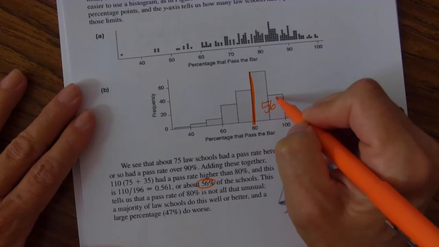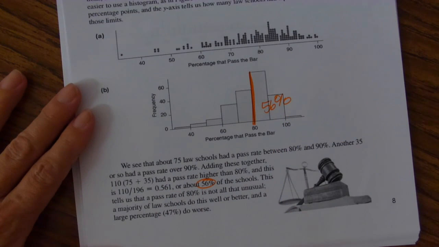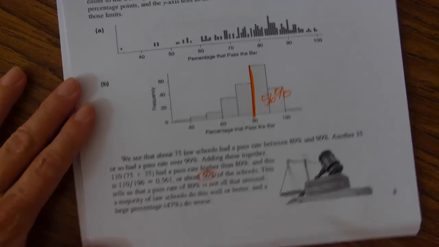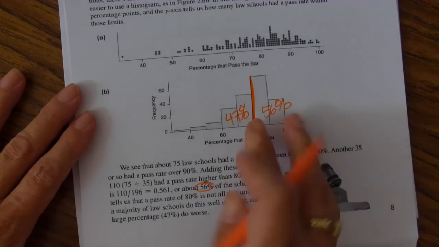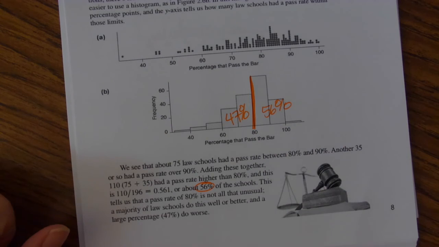56% are better if you do the math. 47% are on this side of the line. So is that a good school? Is it?